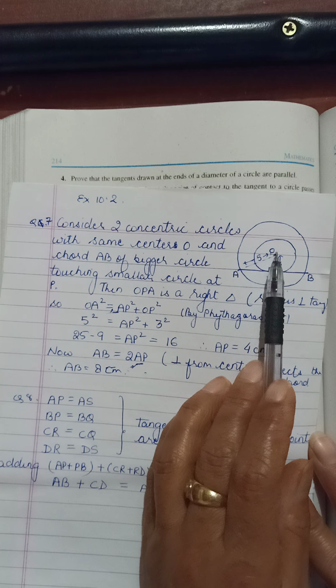10.2 continued. Question number 4 is saying, prove that the tangents drawn at the ends of a diameter of a circle are parallel. Okay, so if this is your circle here, and there is any diameter you have to consider, then the tangents that will be drawn at the end points of this diameter come out to be parallel is what the question is asking you to prove.